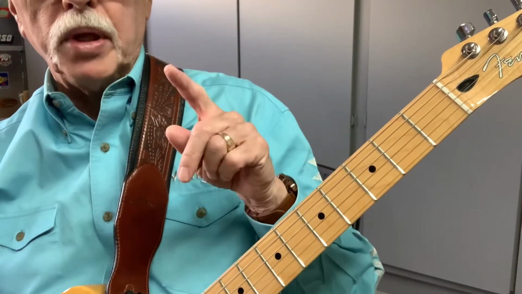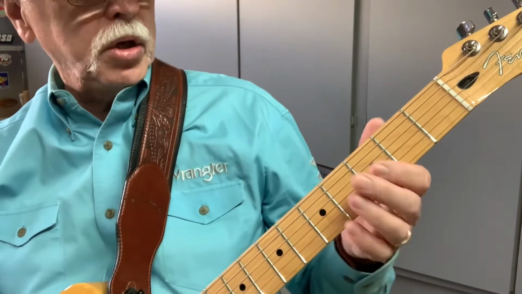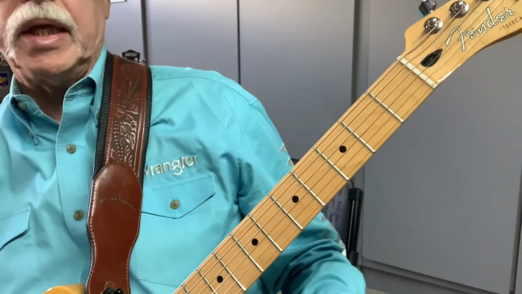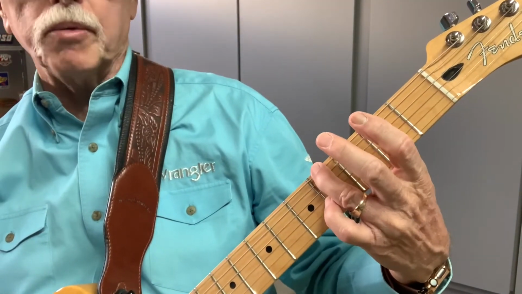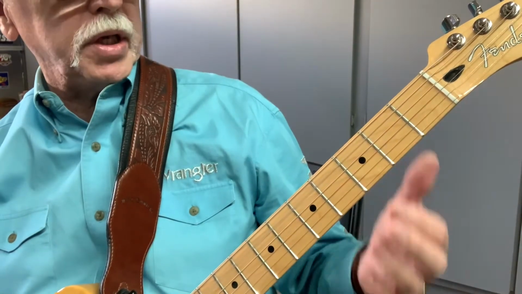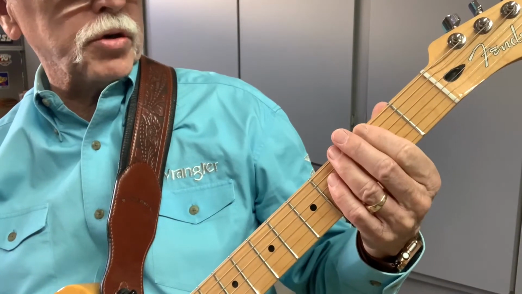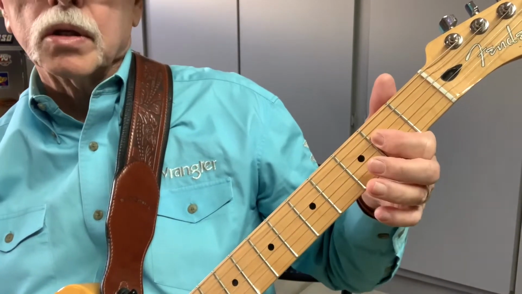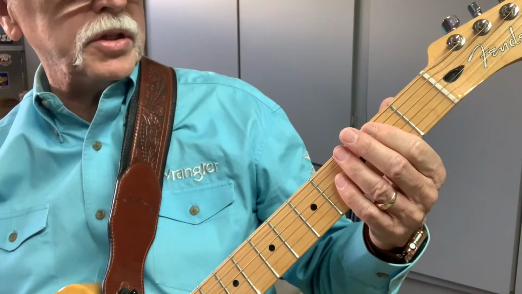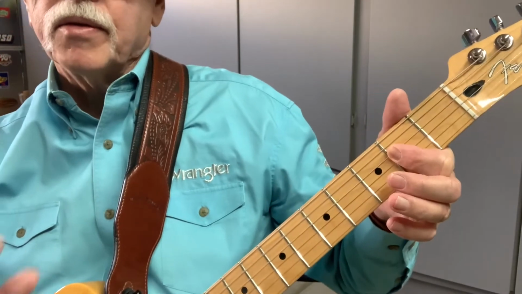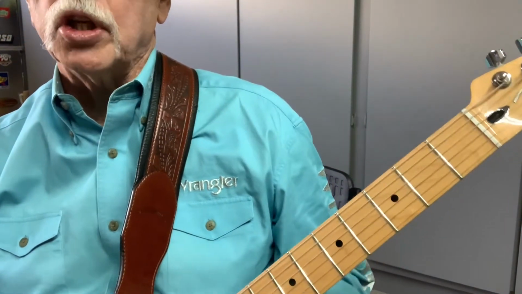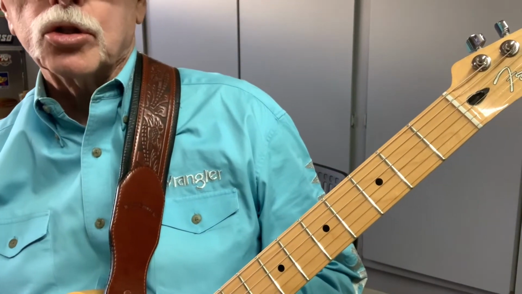But what we're playing there is not the chord. We're going to play the open E string, an F sharp note, a G sharp note, and the open A string, which is a turnaround. And that happens a lot. So it's E, F sharp, G sharp, A. That's a turnaround you'll see a lot in that song.